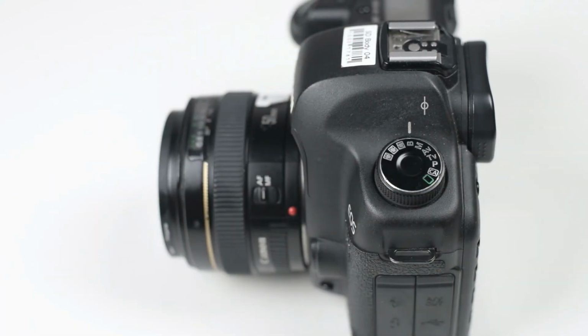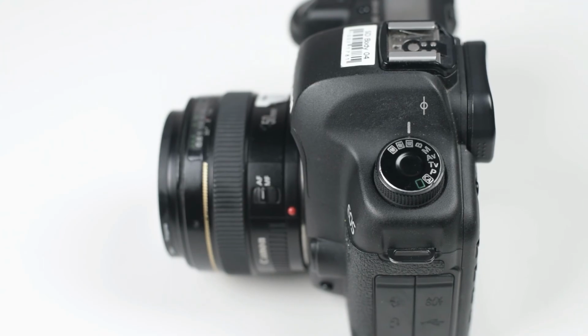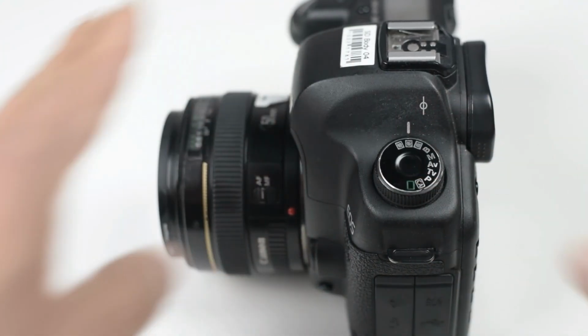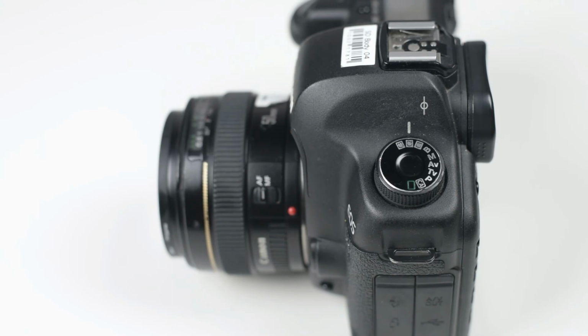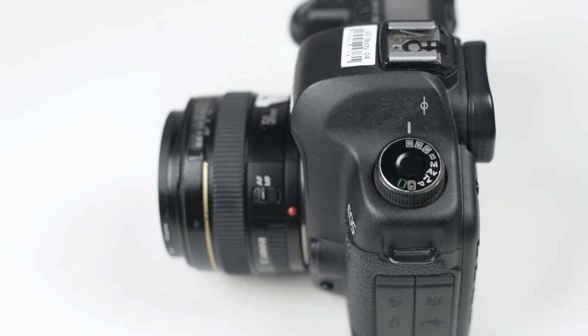B is bulb exposure. In bulb mode, the shutter stays open as long as you press down the shutter release. You use bulb mode to photograph things such as night scenes, stars, and fireworks. In modes C1, C2, and C3, current camera settings can be saved, and a separate set of settings can be saved for each mode. This allows you to access particular settings of your preference right away.